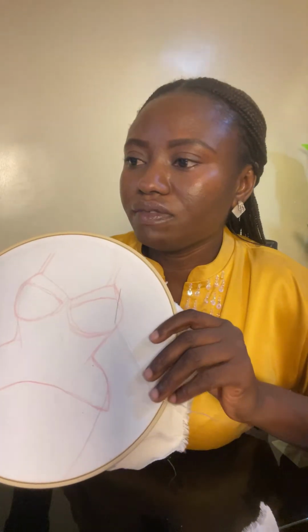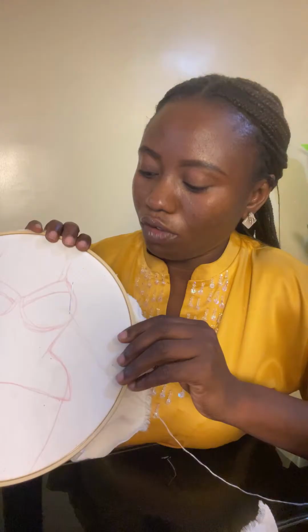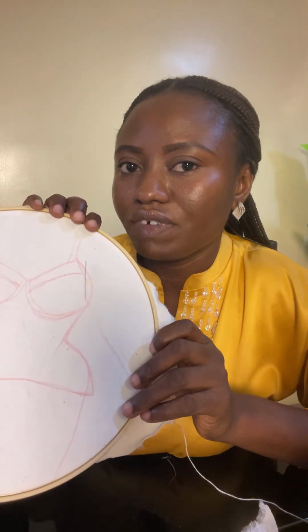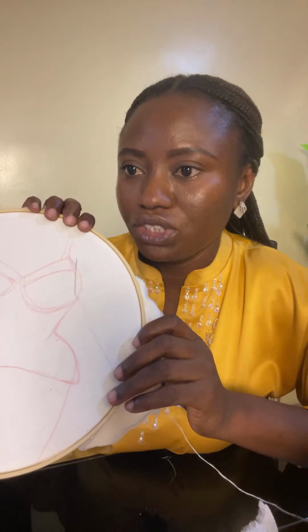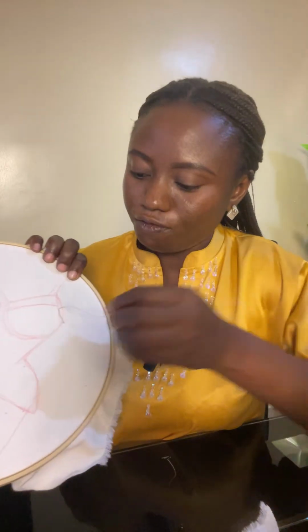Okay, so I believe that we can see now. I've already picked a pinch of this fabric. You can see that the beading needle is inside the fabric. It has picked a pinch of fabric. So this is the point where I am starting from.